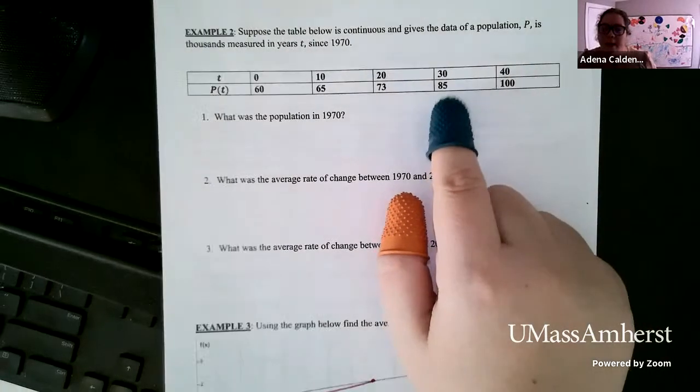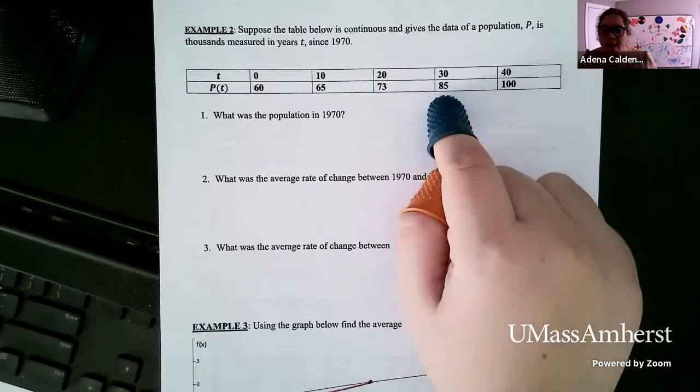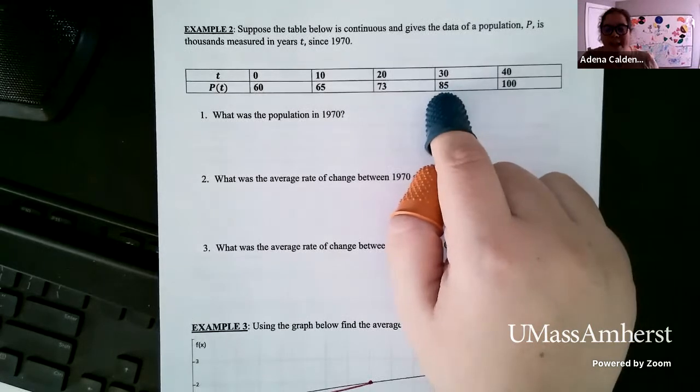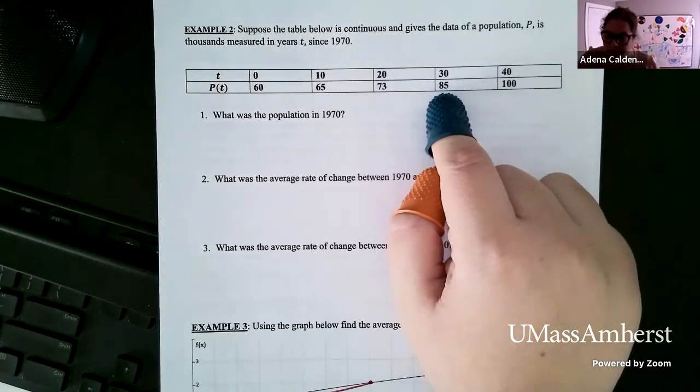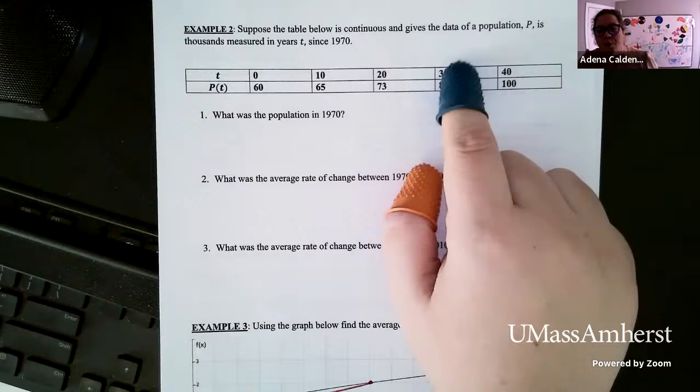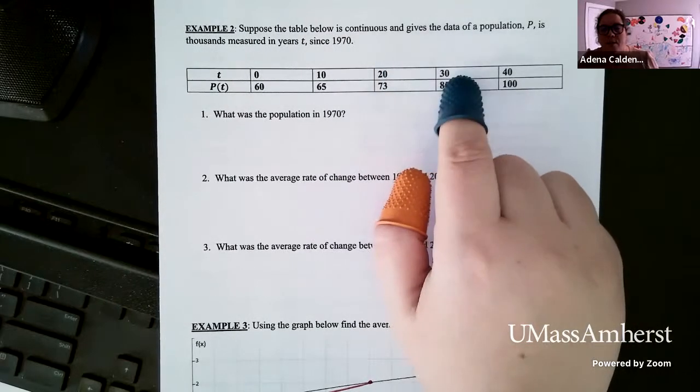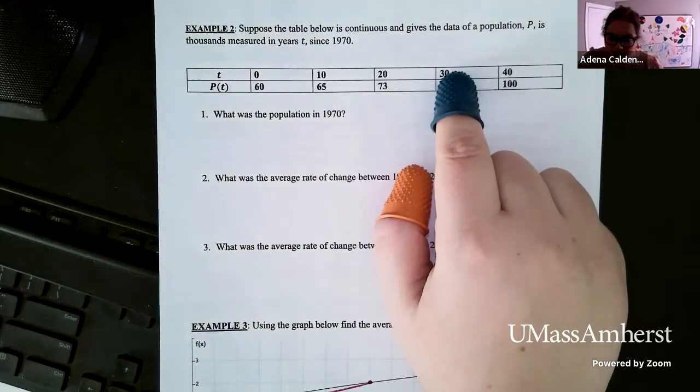So for example, here, let's look at this point, 30, 85. The population is 85,000 because it's given in thousands. And this is 30 years after 1970, so this is the year 2000.